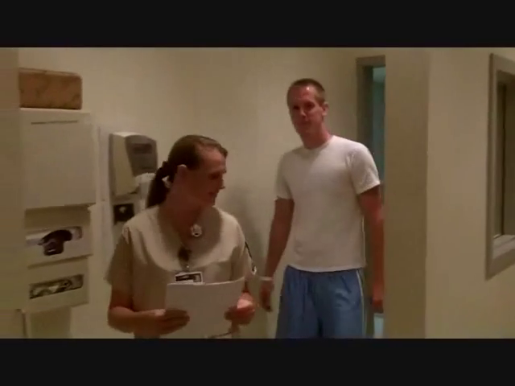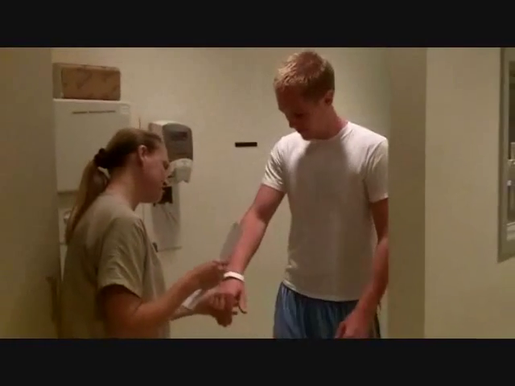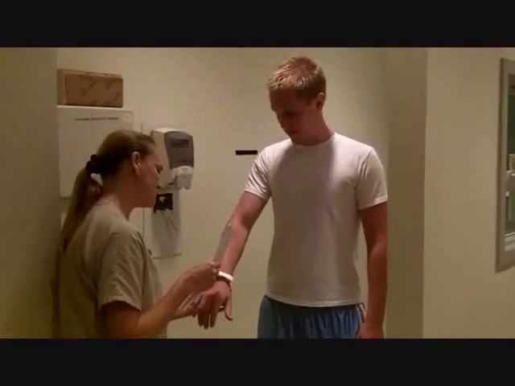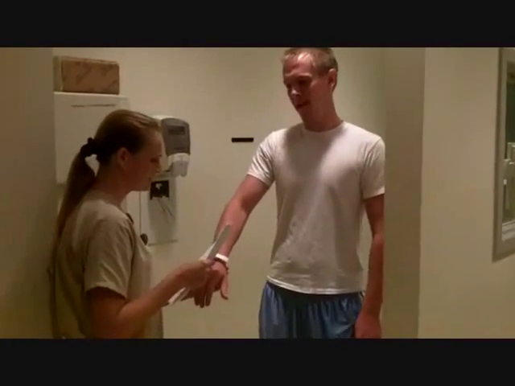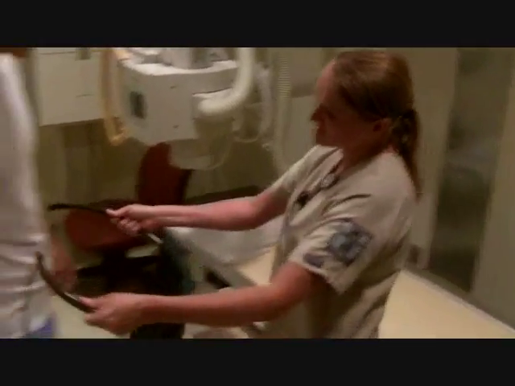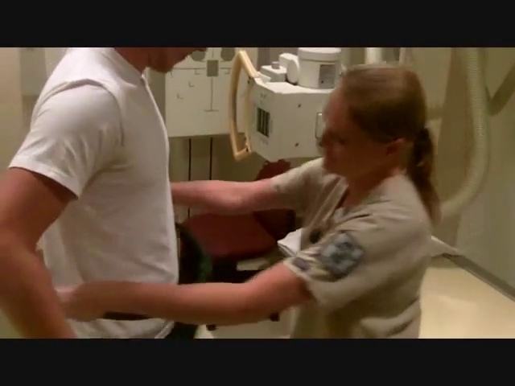After getting the patient, make sure to double check their full name and birth date on the requisition and on the patient's wristband. Also, the tech should go over a brief history with the patient and ask what areas are bothering them. Applying the shield in the proper position is important for the safety of the patient.